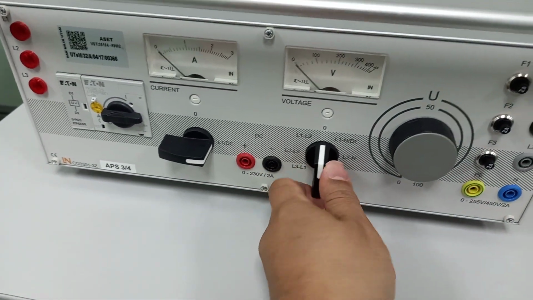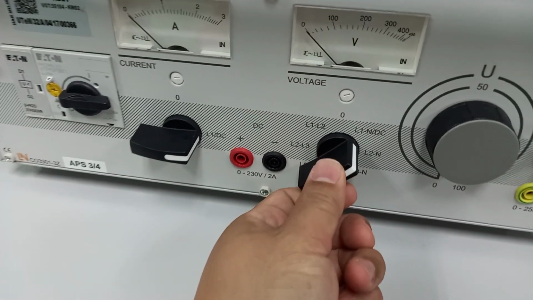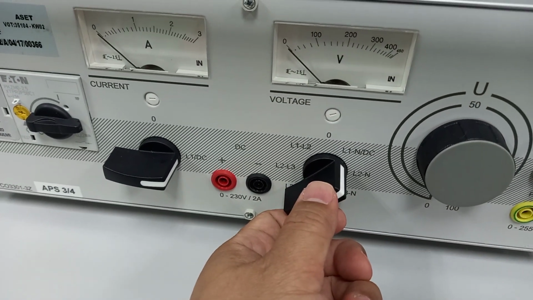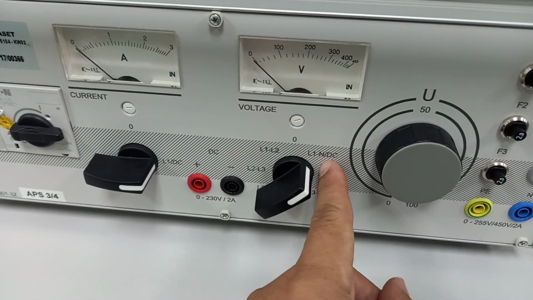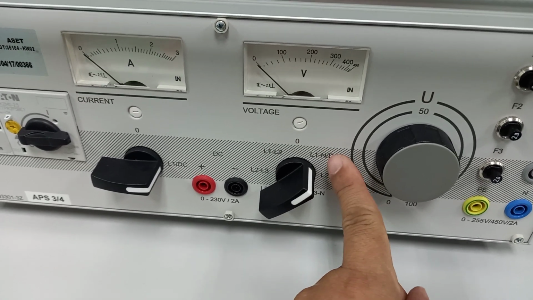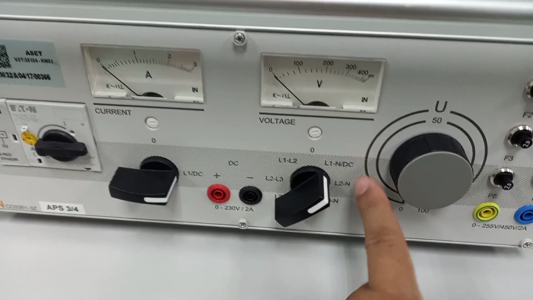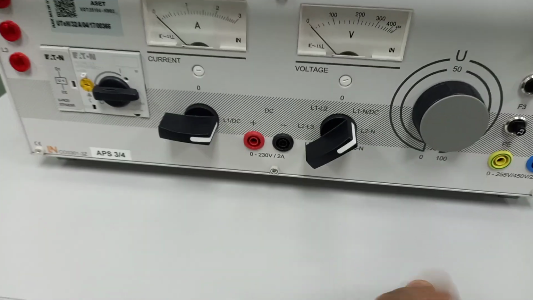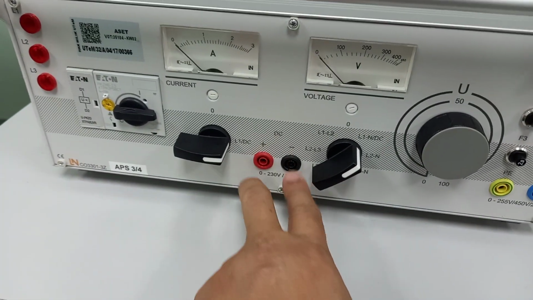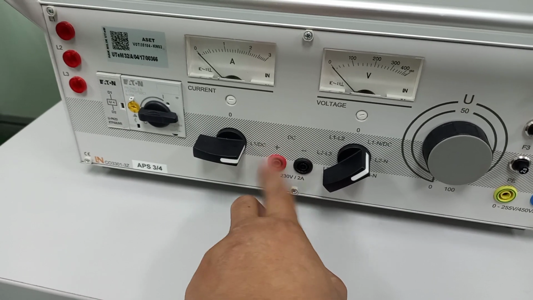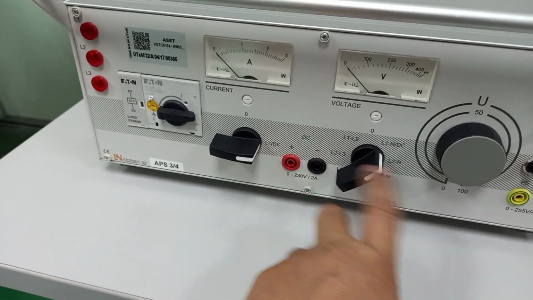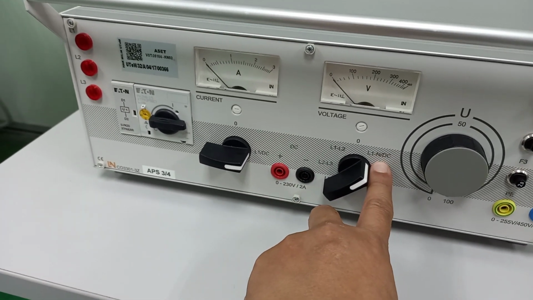As you can see here, this is from lines to neutral. Just forget about DC for a while, but of course it can also be for DC by activating the cables with the connection. Then you can have DC if you set this particular selector.